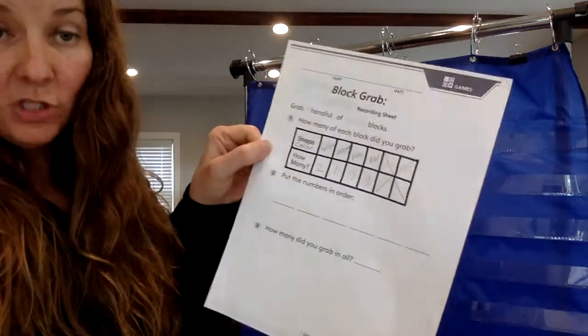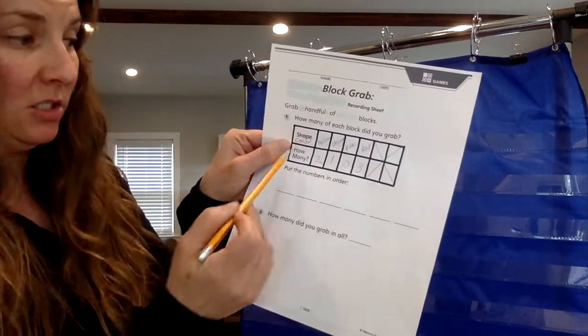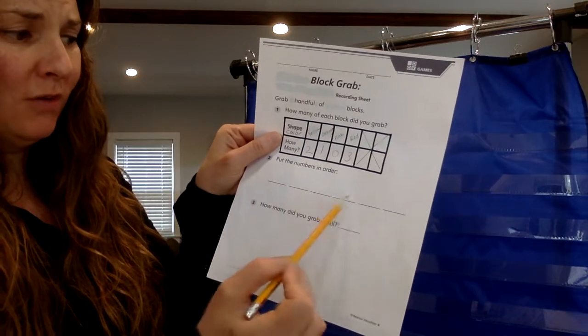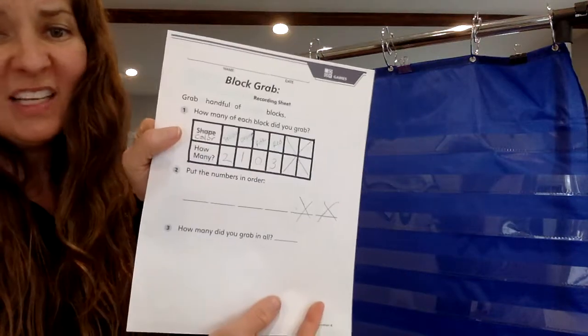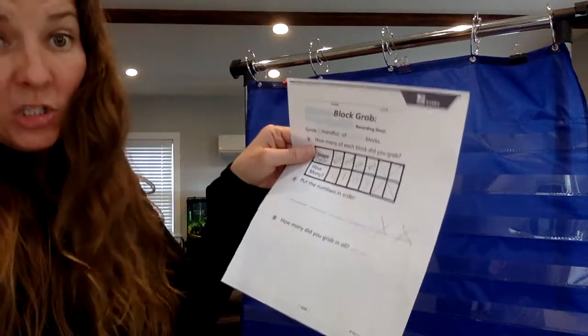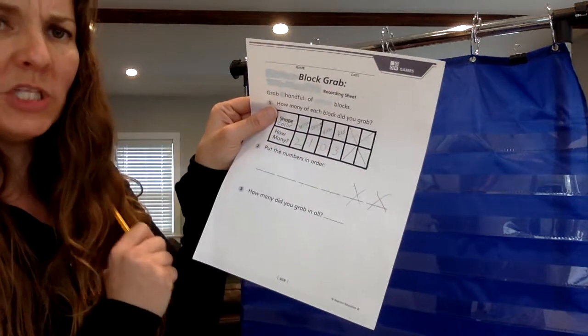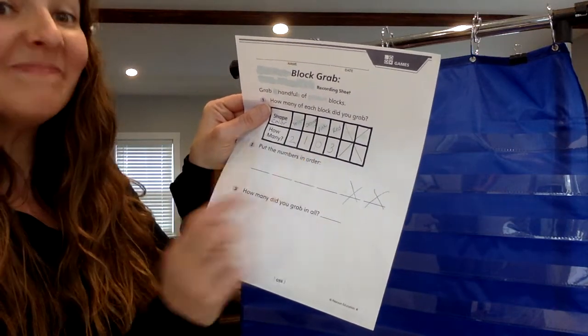Now, we have to go through and see which number is the smallest. Now, we only have 1, 2, 3, 4 numbers. So I can cross off the last 2 because I don't have them. That's okay. Now, 2, 1, 0, 3. Which number is the smallest? 0.